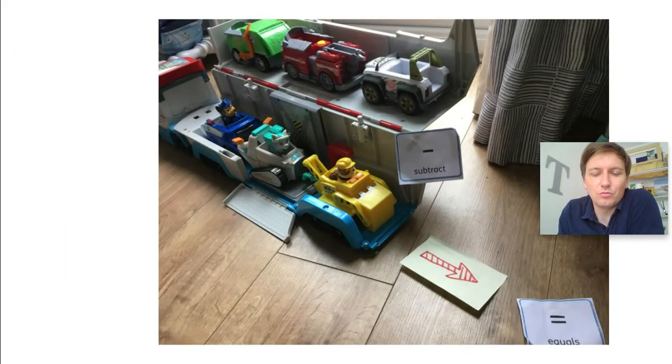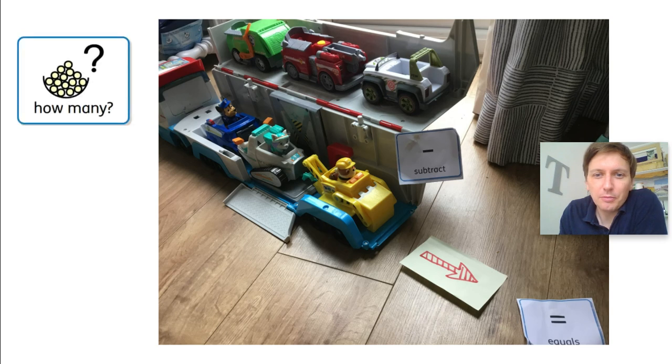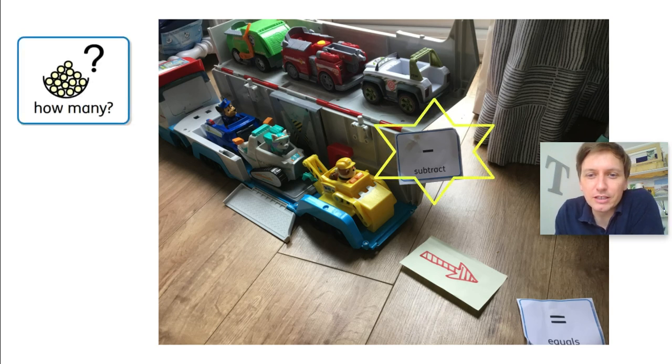Right, now, what's happening in this picture? Try and solve this problem. What can you see? What do you think you're going to need to do? Find the clues. I have had good fun doing these, by the way. Okay. Now, how many we're trying to work out. Now, this is a big clue, isn't it? We know that this means take away, okay?